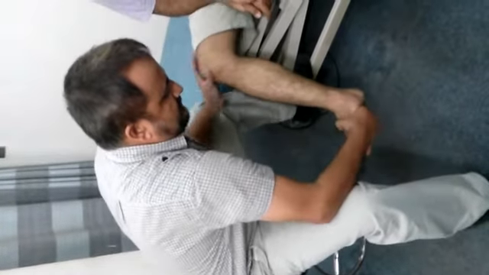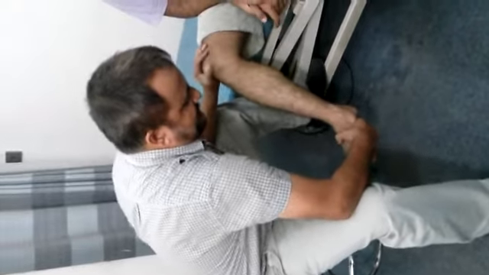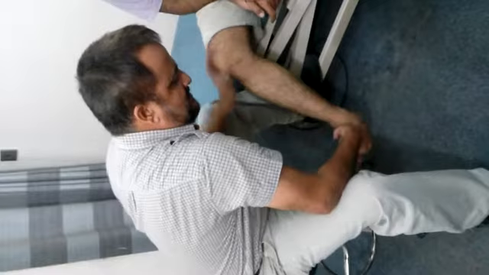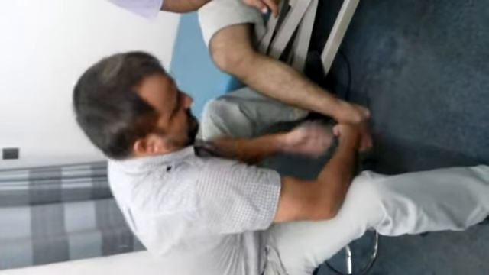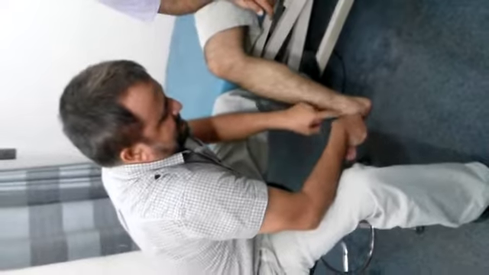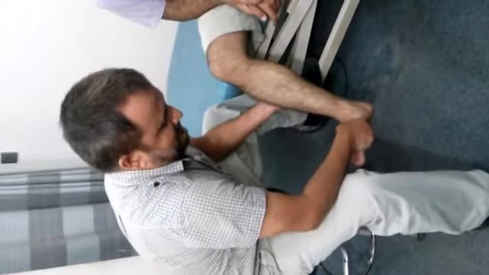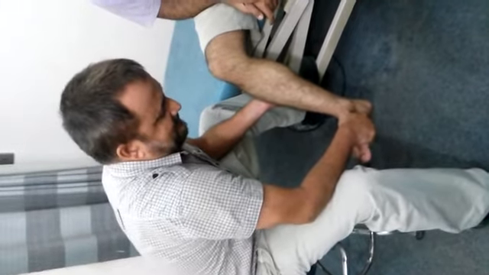If we perform this test in slight plantar flexion and evert the foot, there is tension and stress on the medial collateral ligament, or deltoid ligament. A strain of the deltoid ligament will hurt and reproduce the pain.